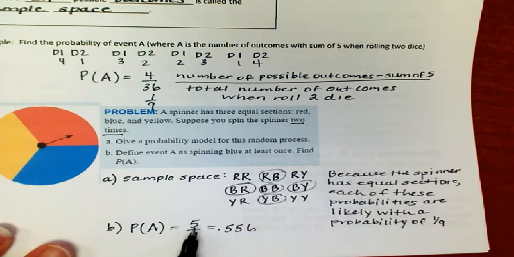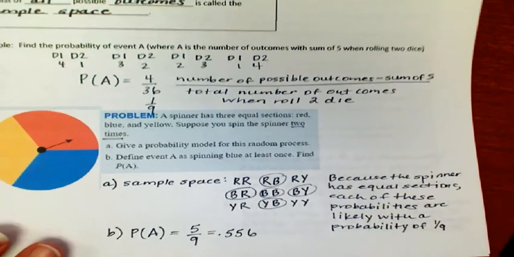So on the top, we have how many ways could you get a blue at least once, and in the denominator, your total number of ways.